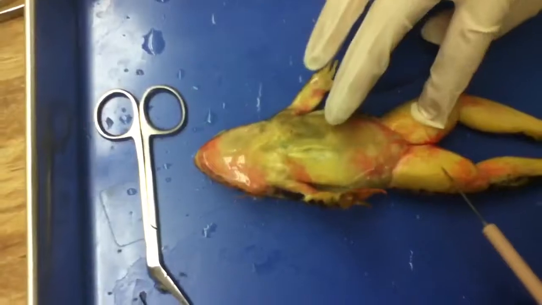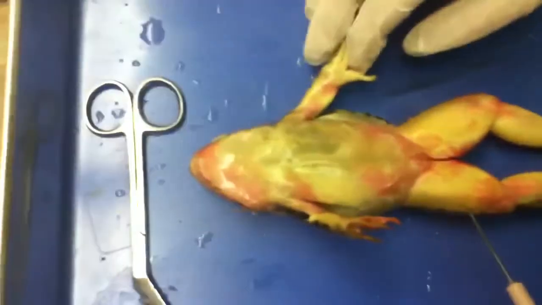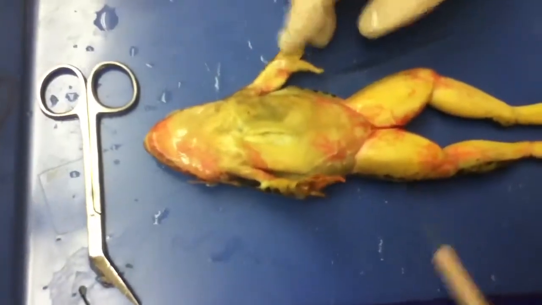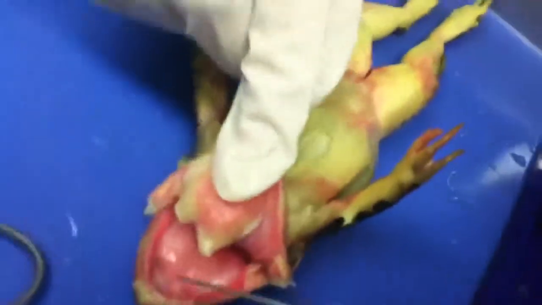Check off the following structures as you find and identify them. Okay, find the vomerine teeth. They're right here, the little teeth. There are two right here. You see them? Yep, they're right here. They're so tiny. Yep, and they're uneven too.